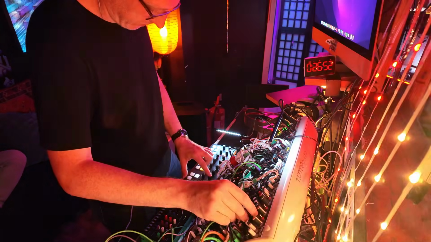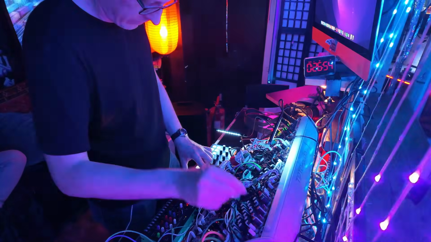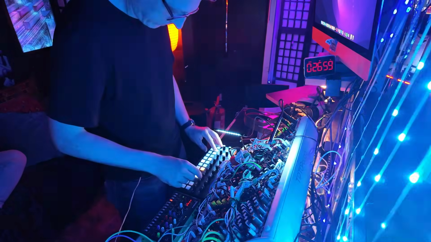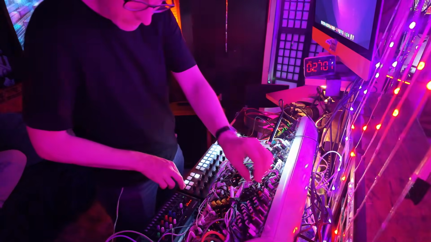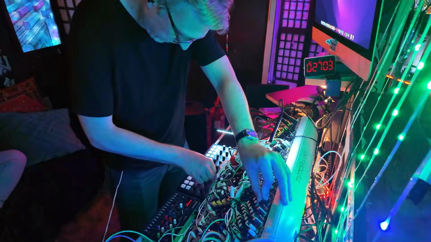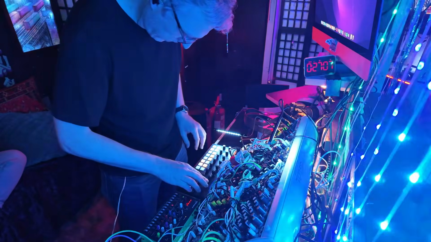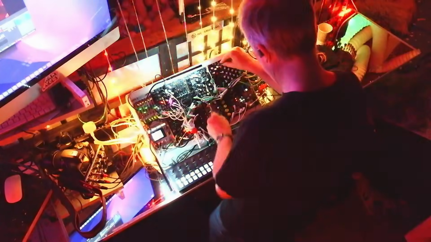So that module in the top right, which my right hand is on a lot of the time, is the mixer. So I'm constantly changing how much effects each different part has, maybe adjusting the volumes a little bit, bringing things in and out with the volumes there. It's one of the most used things in my rack.